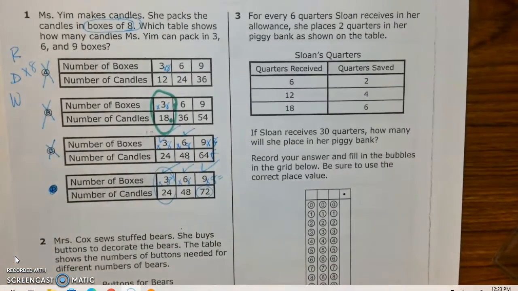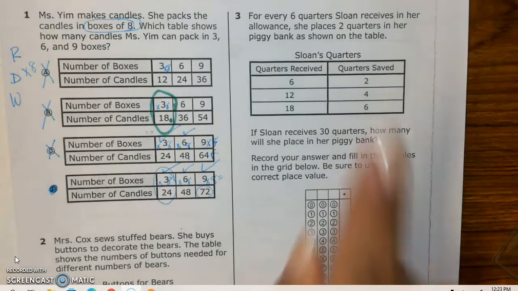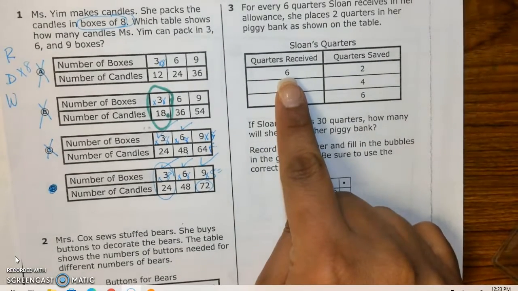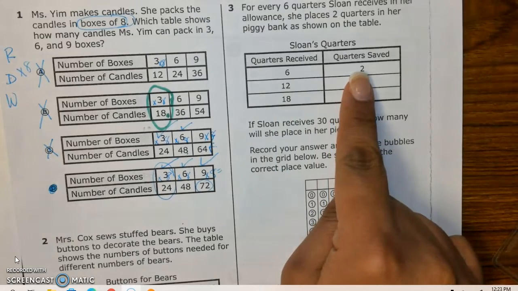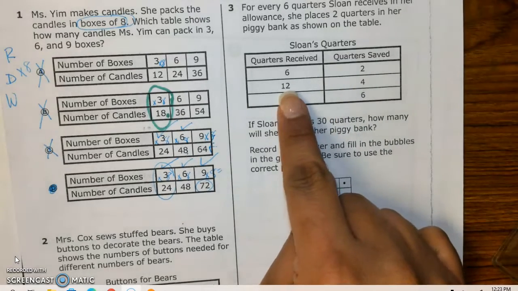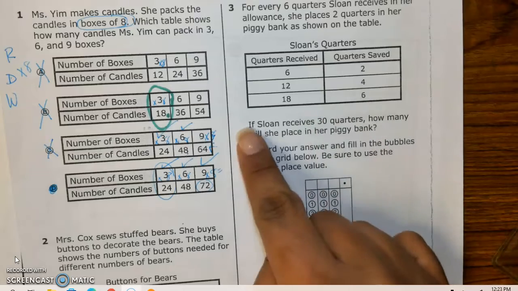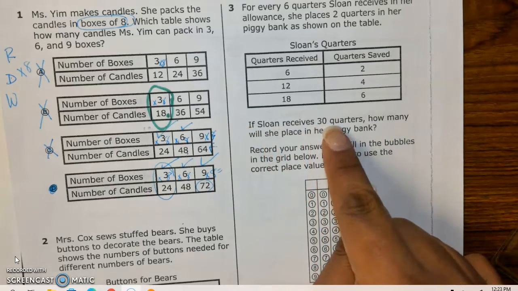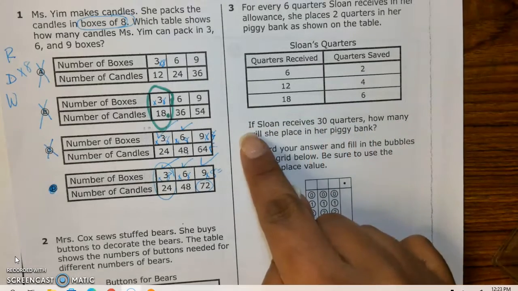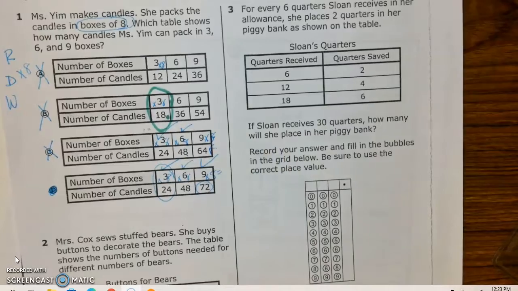It reads, for every 6 quarters Sloane receives in her allowance, she places 2 quarters in her piggy bank as shown in the table. So if you notice the table, 6 is what she receives. She saves 2 out of the 6. Out of the 12, she saves 4, and out of 18, she saves 6. If Sloane receives 30 quarters, how many will she place in her piggy bank?